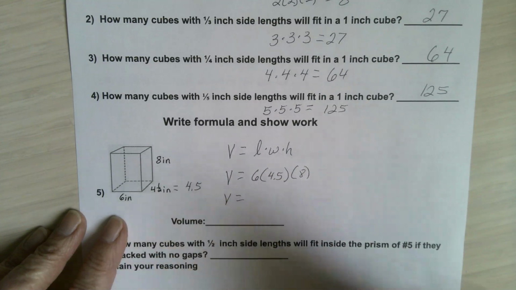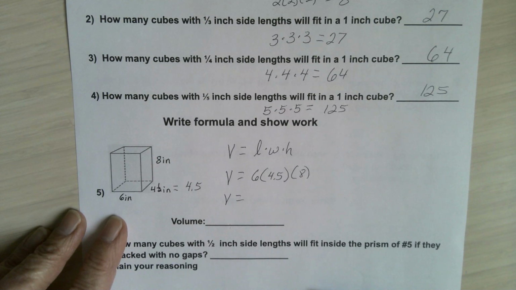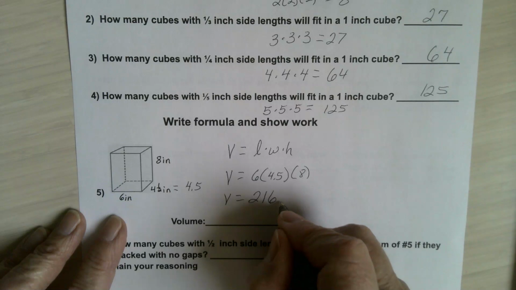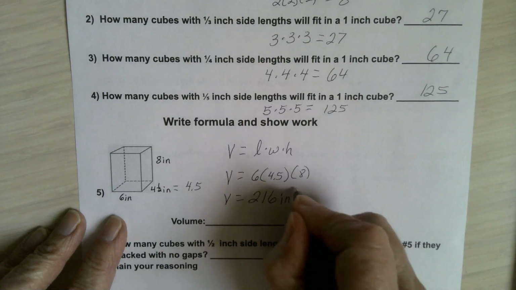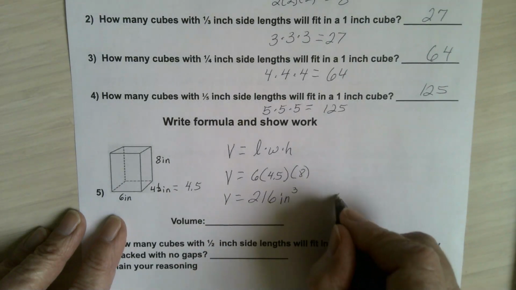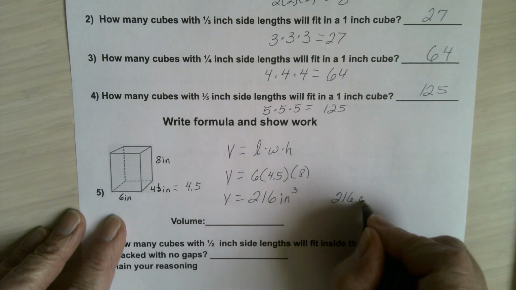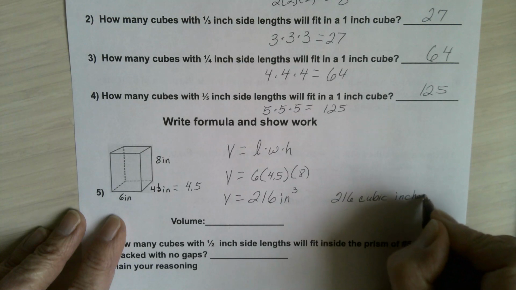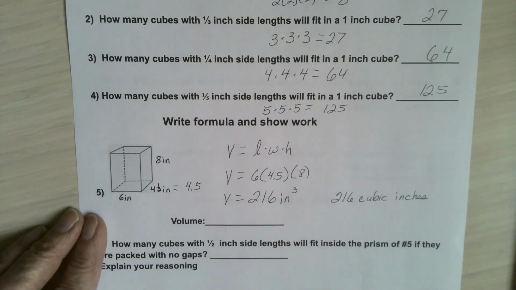And the answer you get is... Did you get 216? Now this time it's a volume answer, so it's 216 inches cubed, or you could write 216 cubic inches, correct? Nice job, kids.